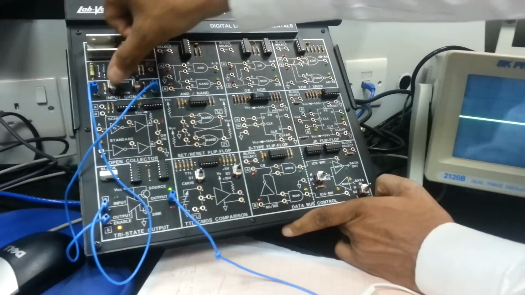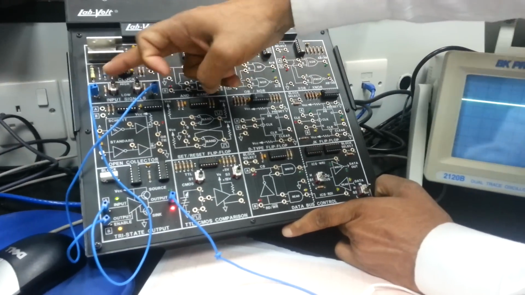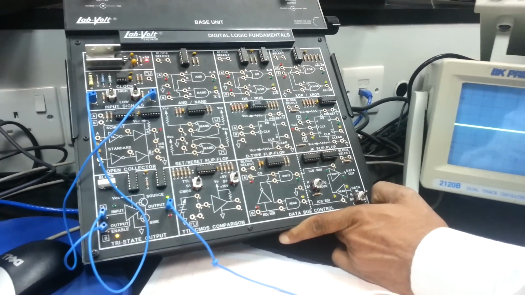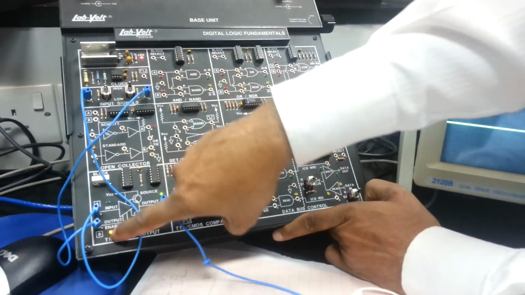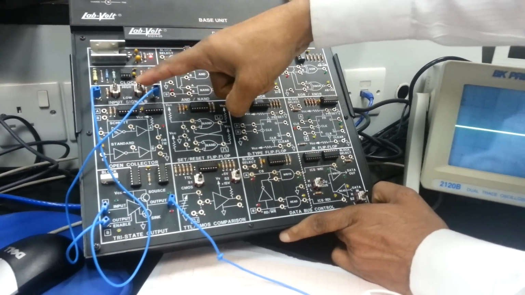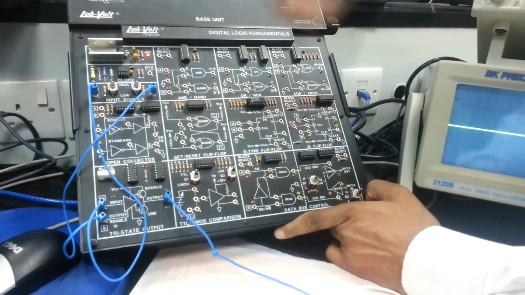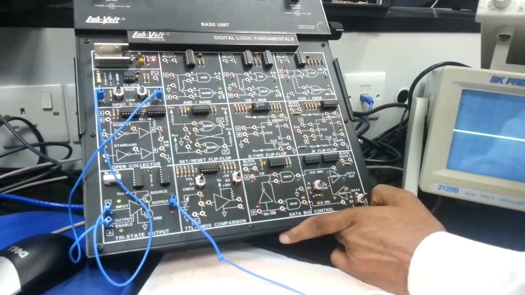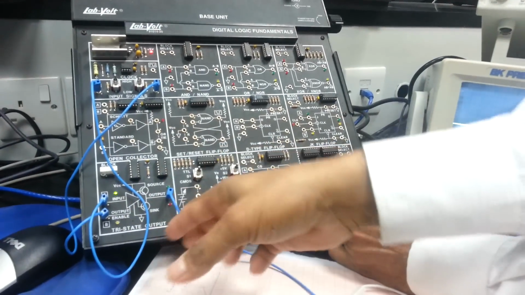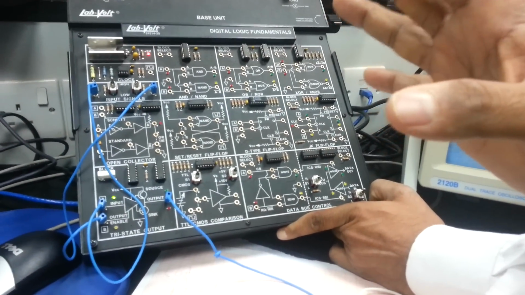This 1 gives you 1 output, input 0, output 0. Now if this output enable pin is 0, then there is no effect of the input on the output. No change, and the output is in high Z state. This is high Z state.